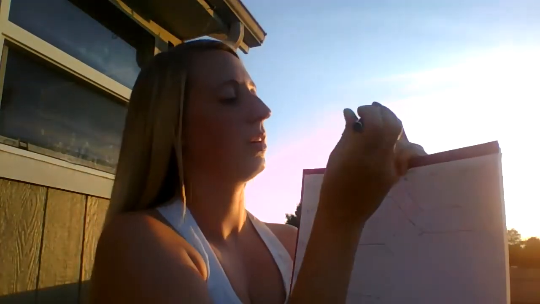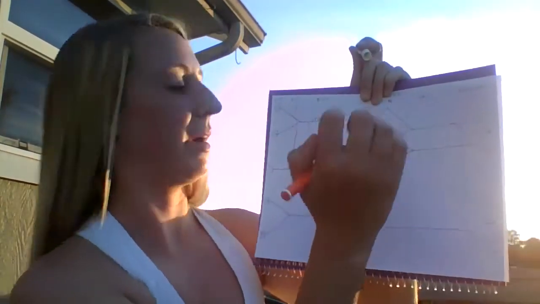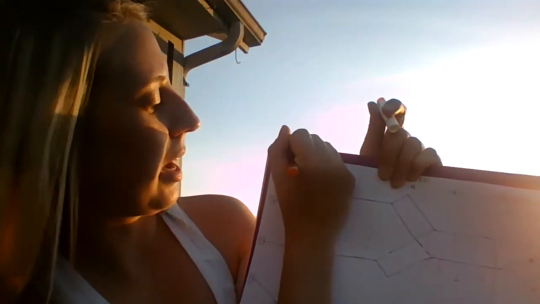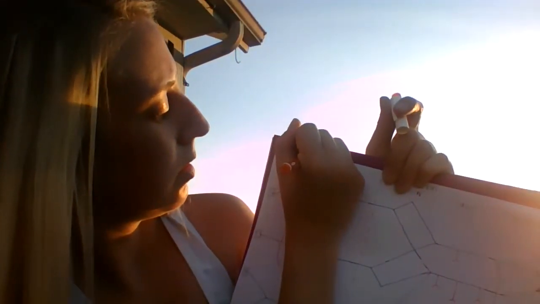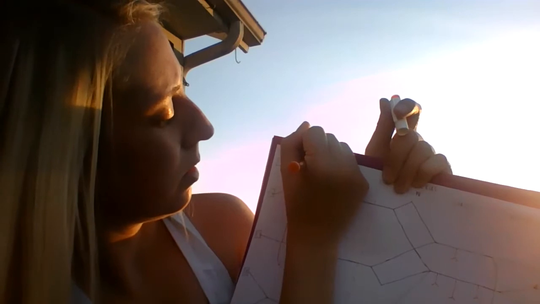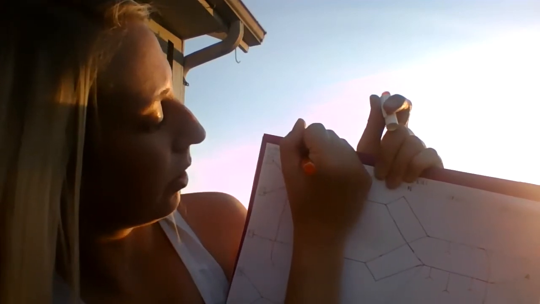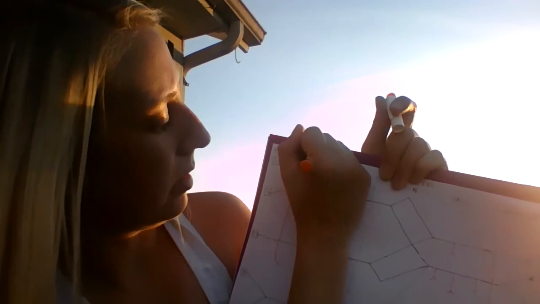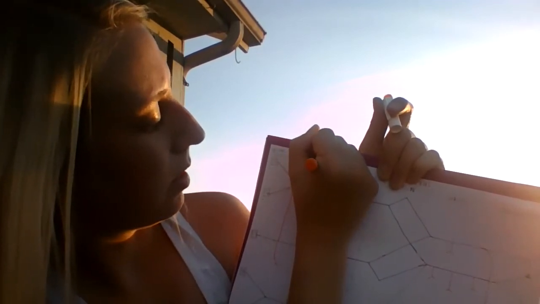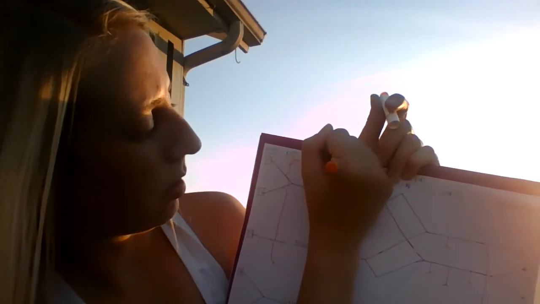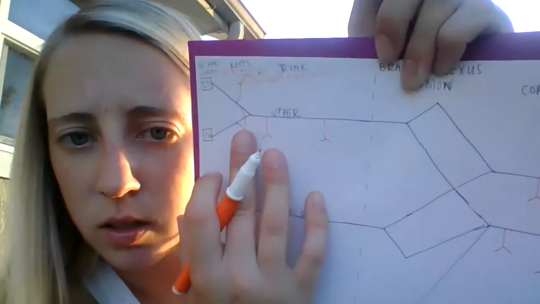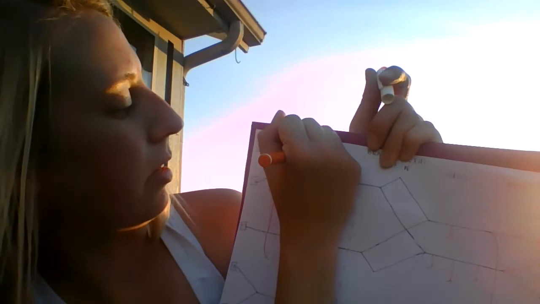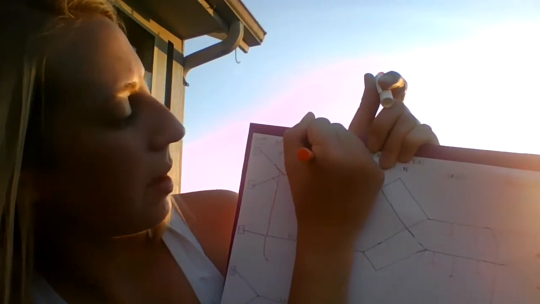So the nerves, I put the nerves in orange so I can differentiate between them better. So we have the dorsal scapular that comes off of the C5 root. That innervates the rhomboid major and rhomboid minor, and also the levator scapulae.